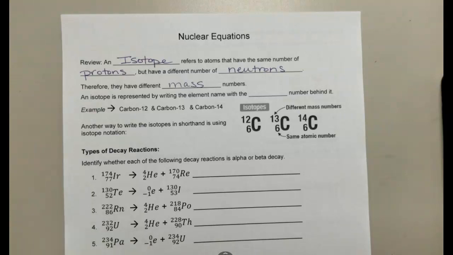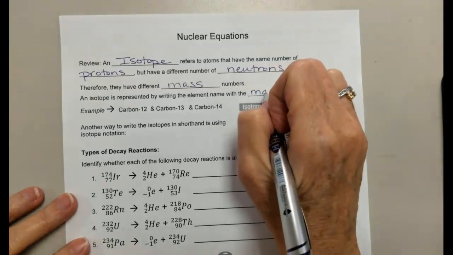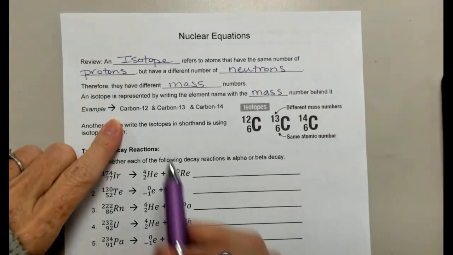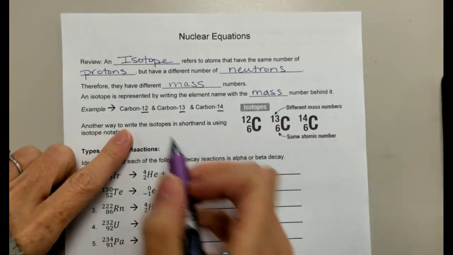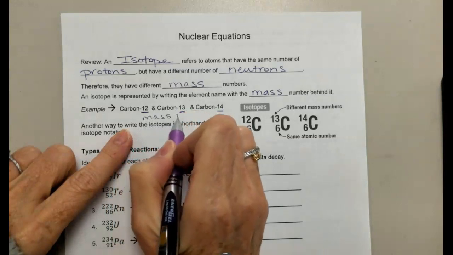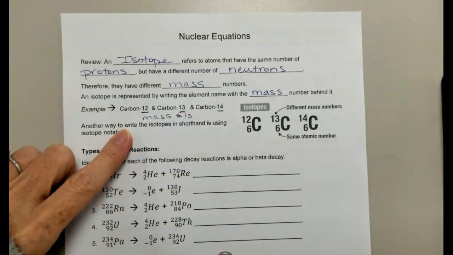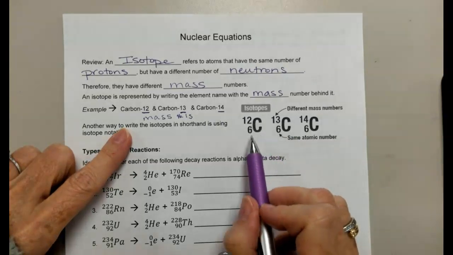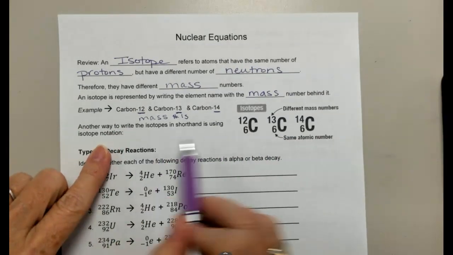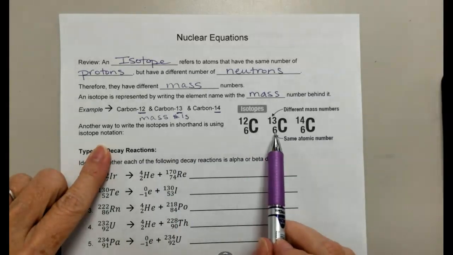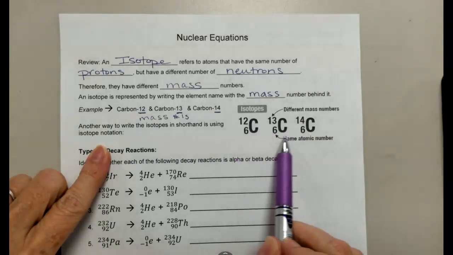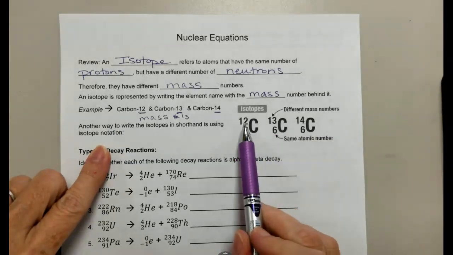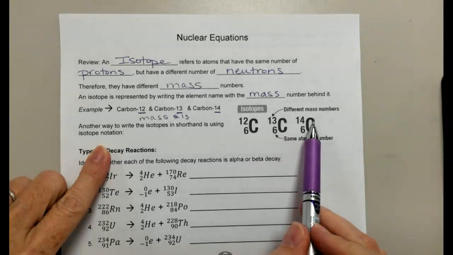An isotope is represented by writing the element name with the mass number behind it. So here's my example: carbon 12, carbon 13, carbon 14. These are all mass numbers. I can also write it in isotope notation, where the atomic number is on the bottom and the mass number is on the top. Same element, different number of neutrons, therefore different mass numbers.